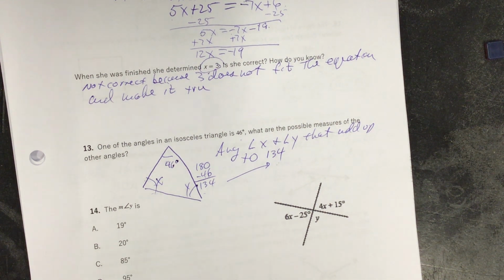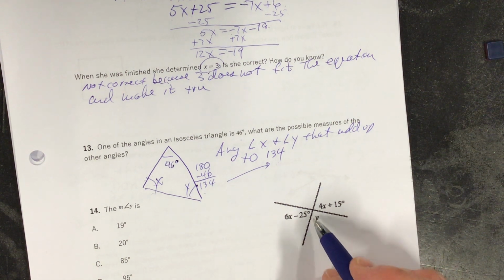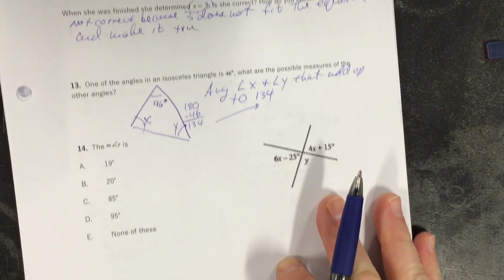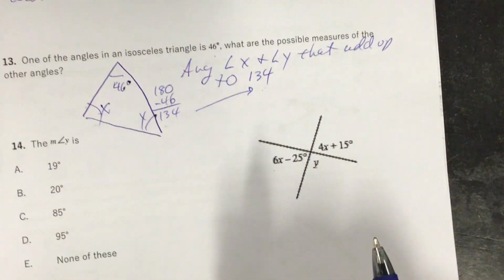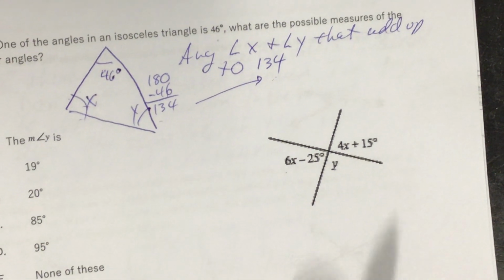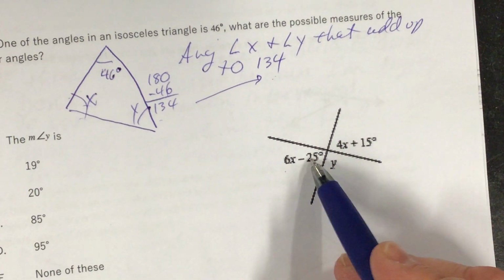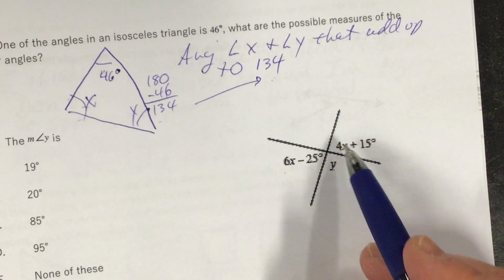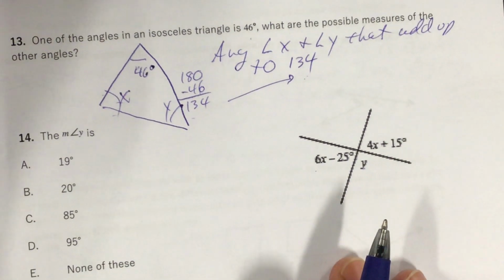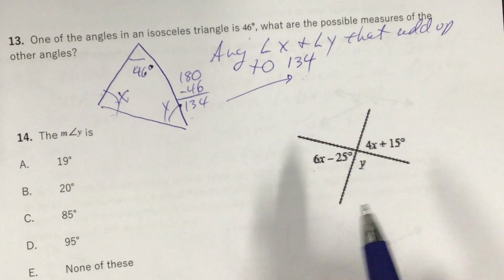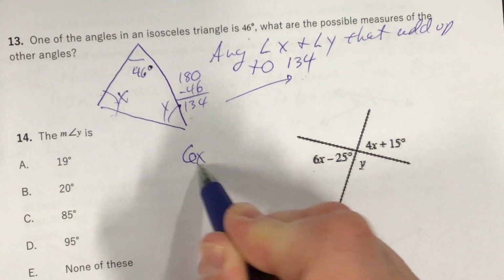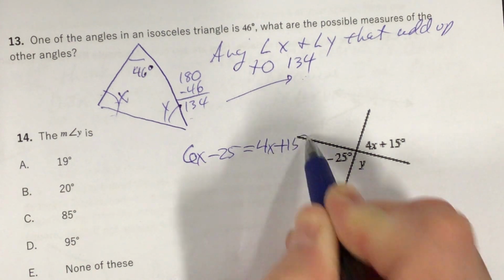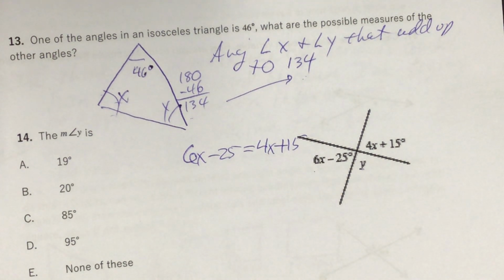Okay? All right. The measure of angle y is what? Well, I know I have 6x minus 25 degrees, and I have 4x plus 15 degrees. I'm going to zoom in a little bit. I think the first thing I notice is these are vertical angles. Therefore, they are equal. Vertical angles always have equal measurement. So I can write an equation that states these two are equal to each other. So we get 6x minus 25 equals 4x plus 15. So those two are equal.